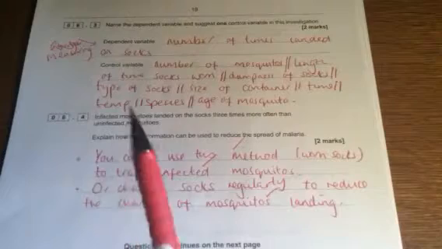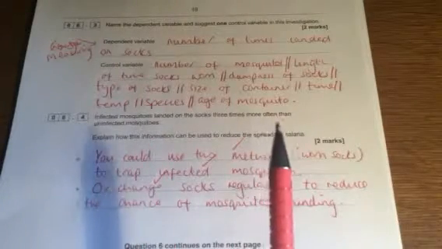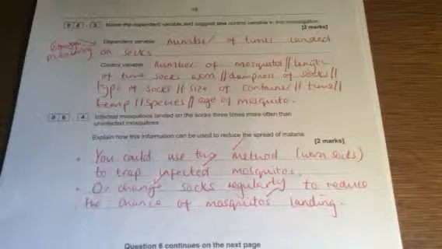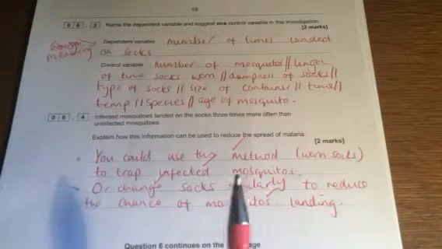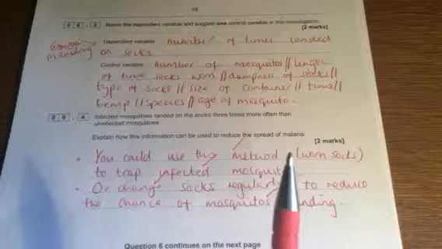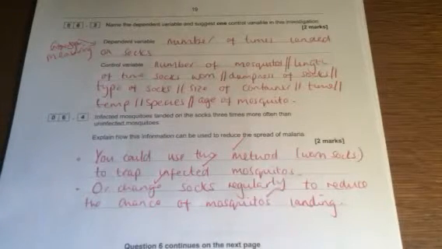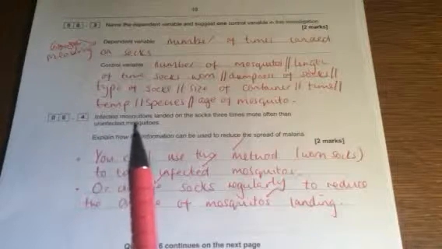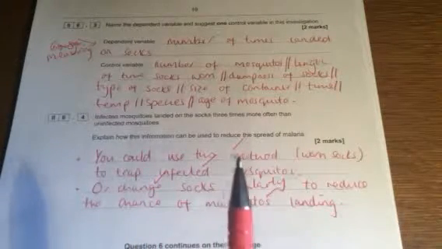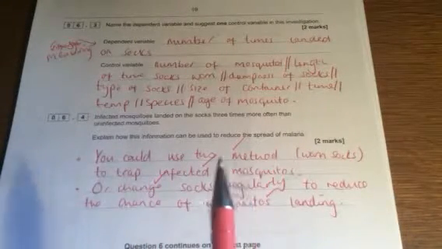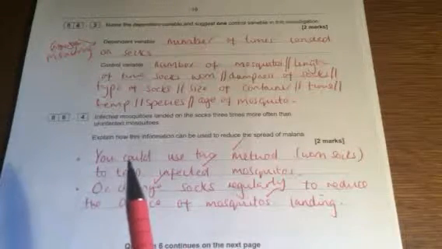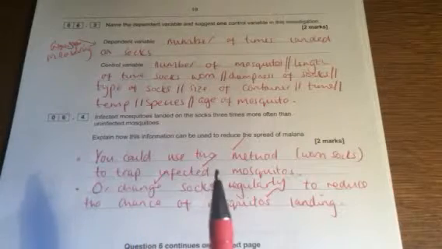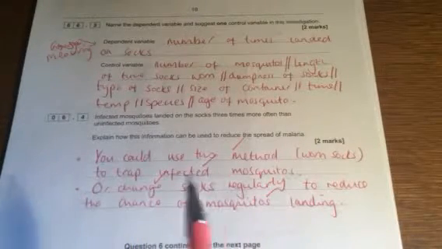Infected mosquitoes landed on the socks 3 times more often than uninfected mosquitoes. Explain how this information can be used to reduce the spread of malaria. So basically, if the mosquito's landing on the sock, it's not going to be landing on a human and biting it. So you could use this method to trap infected mosquitoes, just like a mosquito trap.